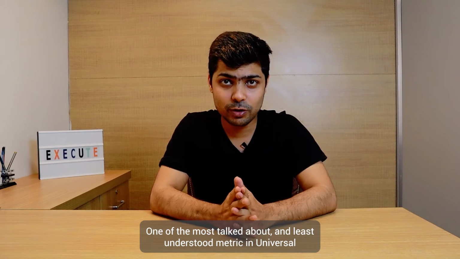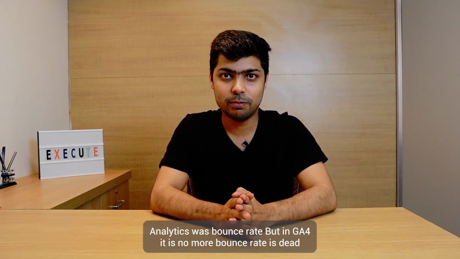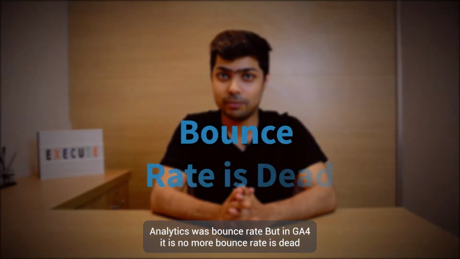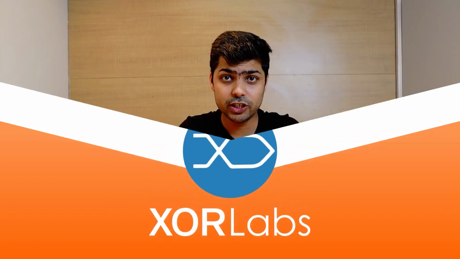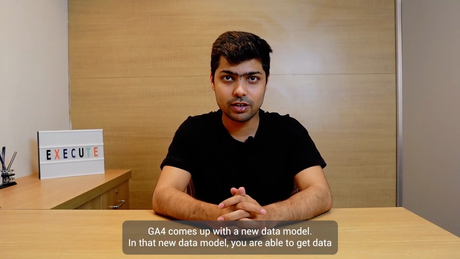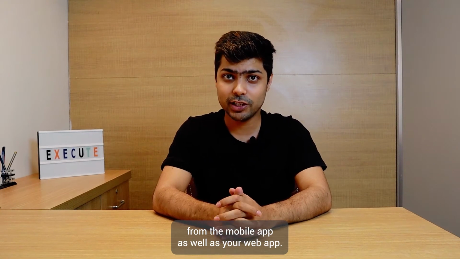One of the most talked about and least understood metrics in Universal Analytics was bounce rate. But in GA4 it is no more. Bounce rate is dead, and there is a reason for that. GA4 comes up with a new data model. In that new data model, you are able to get data from your mobile app as well as your web app.